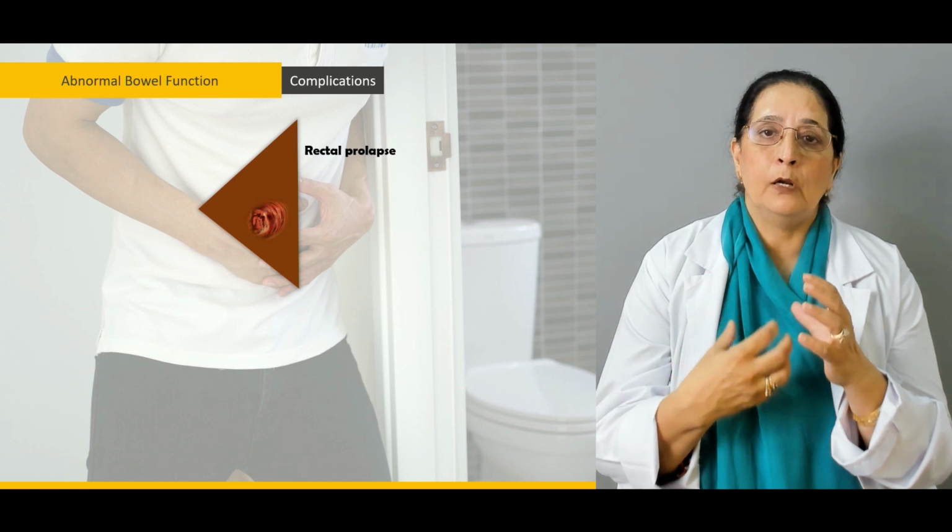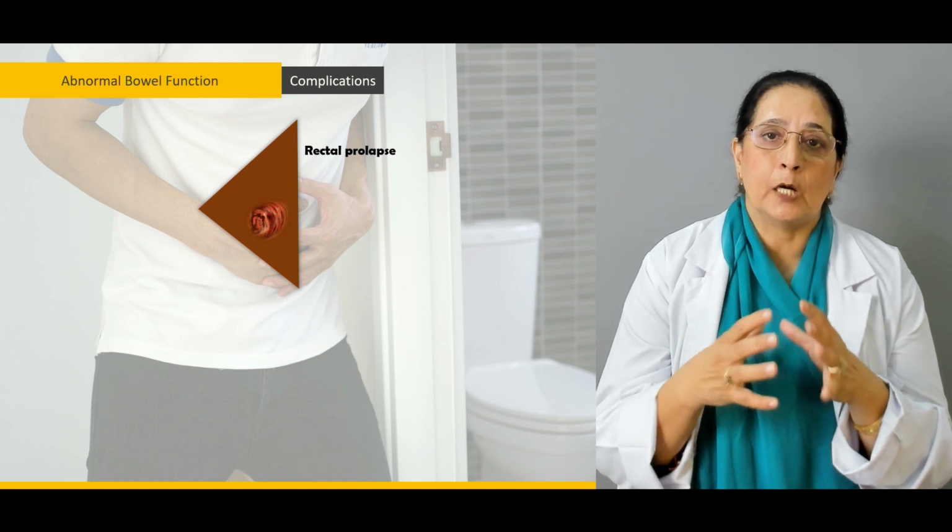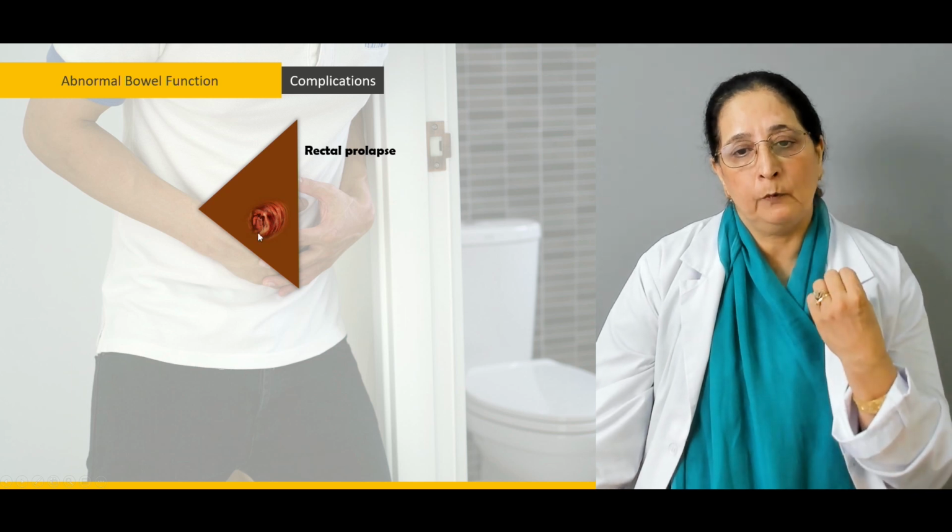Prolapse is the bulging of the structure out. When the person tries to defecate, the wall of the rectum bulges out, as a result of weakening of the muscle due to the straining. So rectal prolapse is common with constipation, and you can see the rectal wall or muscles come out during defecation.